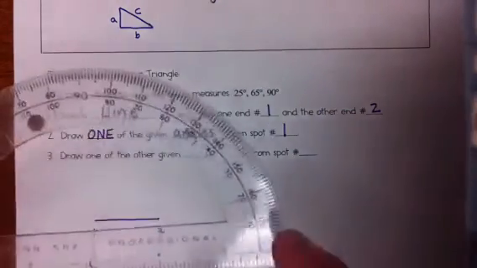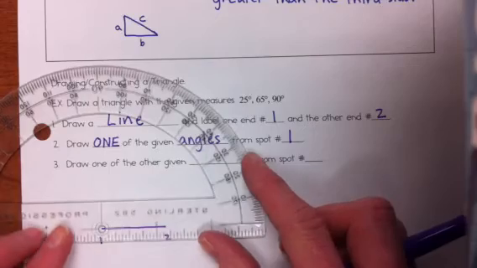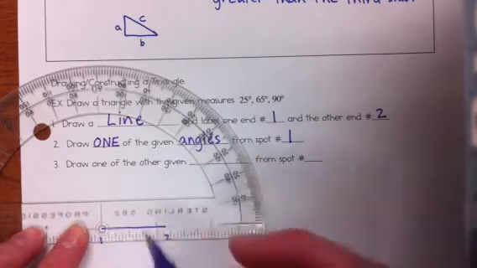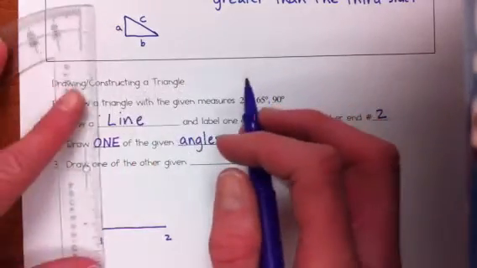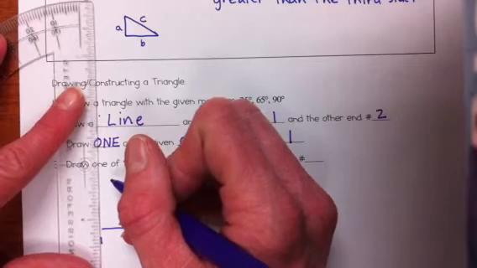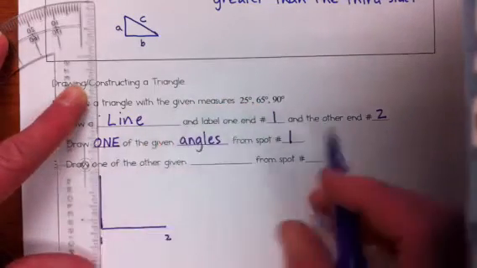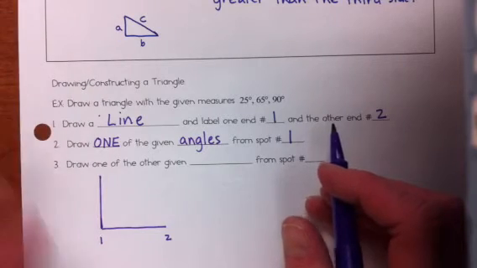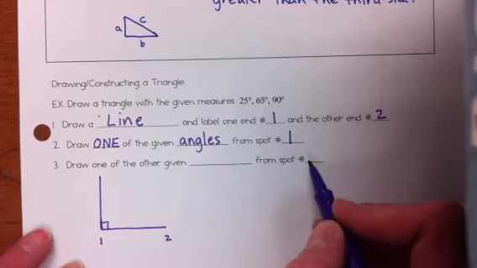So using my protractor, my given angles were 25, 65, and 90. I'm going to take this protractor. I'm going to start with the 90 because that seems to be the easiest. I know that 90 is straight up. So I'm going to put a little dot there, line it up, so I can get exactly on. And I'm not even going to draw it all the way up because I don't want to go through my steps there, okay? But there is the right angle from angle 1, okay?